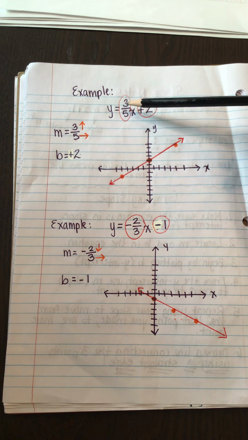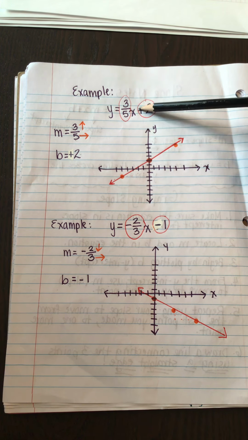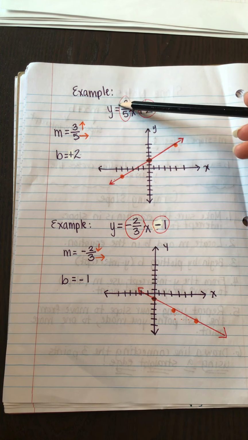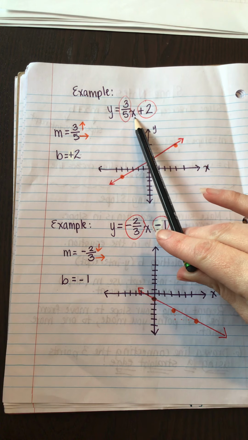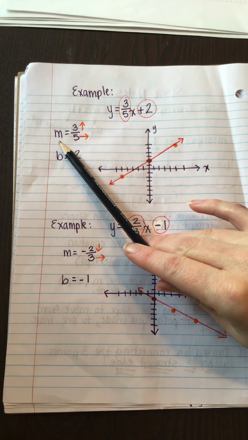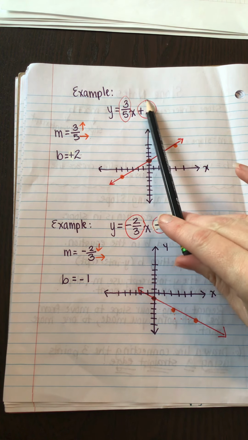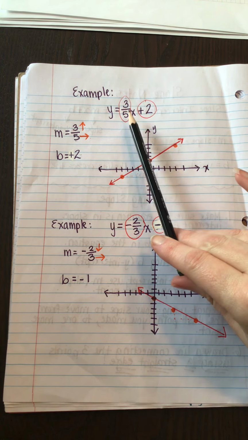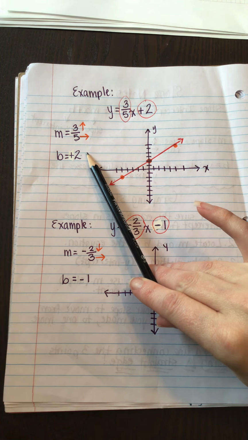So the first thing to do is to identify your slope and your y-intercept. You have to include any sign when you're identifying these. So this is a positive 3/5 and it's attached to the x. That tells you that's your slope, 3/5, and it's positive. Your y-intercept is a positive 2. It's what's coming after the x. So your y-intercept is a positive 2.